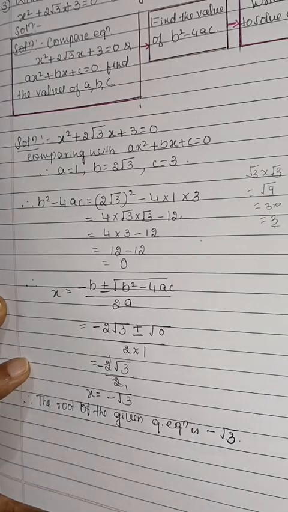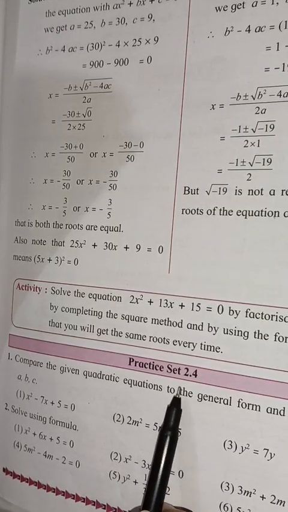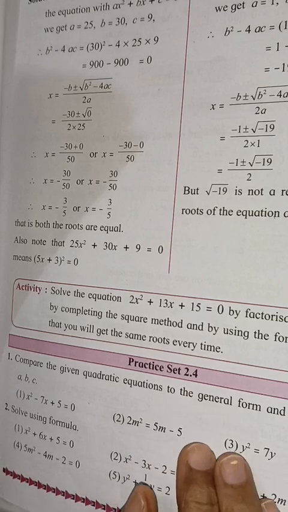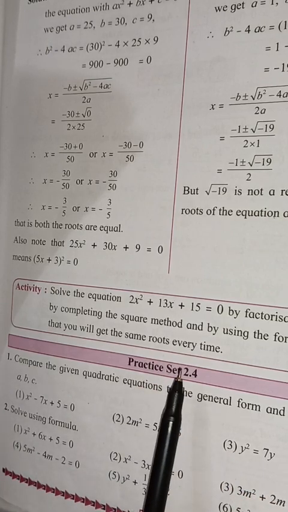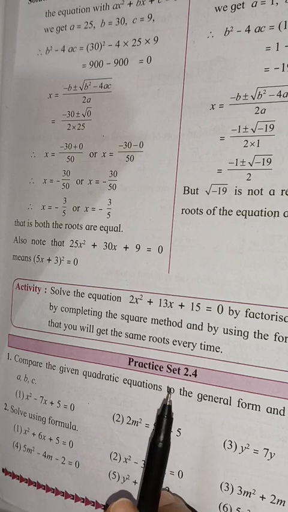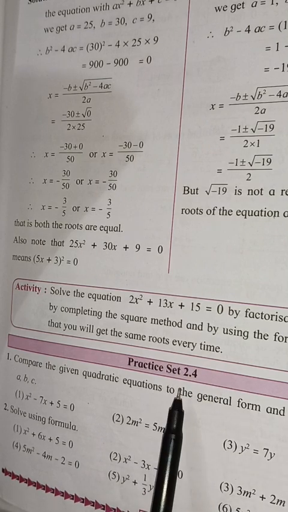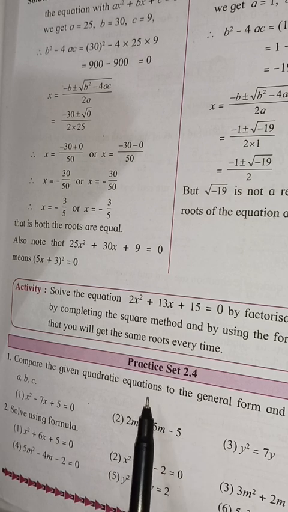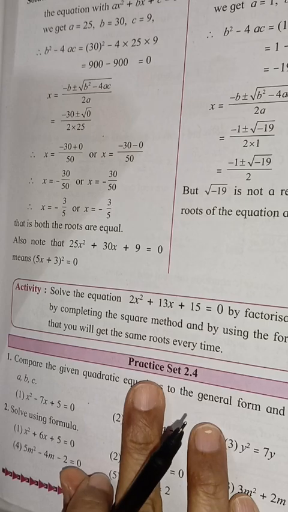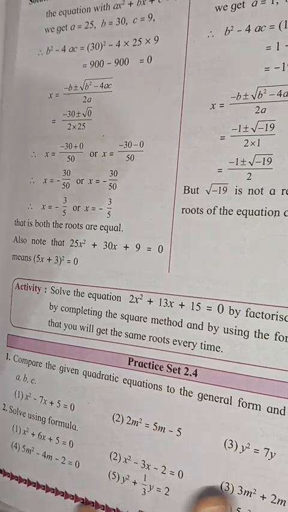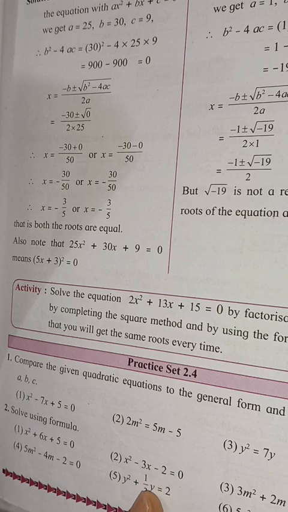Okay students, now practice set 2.4 is over. So for solving quadratic equations, there are 3 methods. The first one is the factorization method, the second one is the completing the square method, and the third one is the formula method. So the formula method is very easy. Practice set 2.4 is very easy. Use the formula and substitute the values. Very easy one.